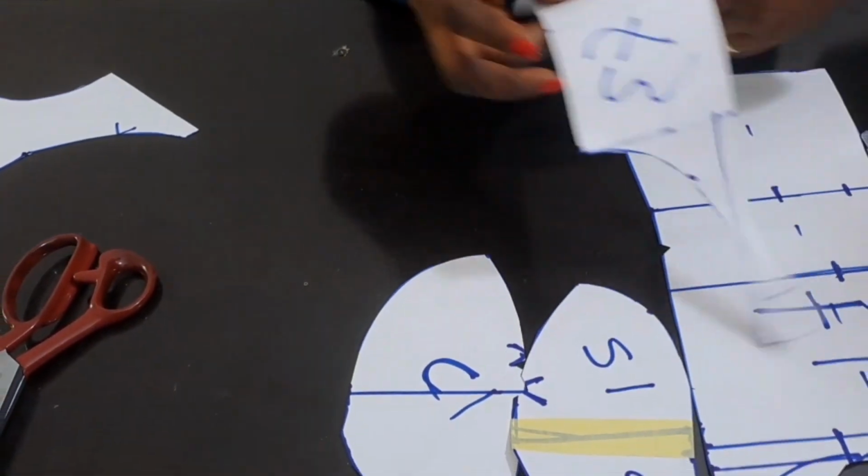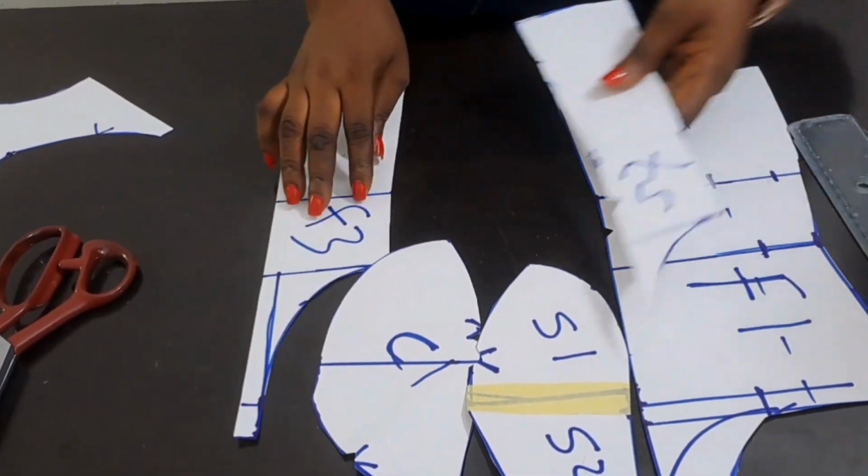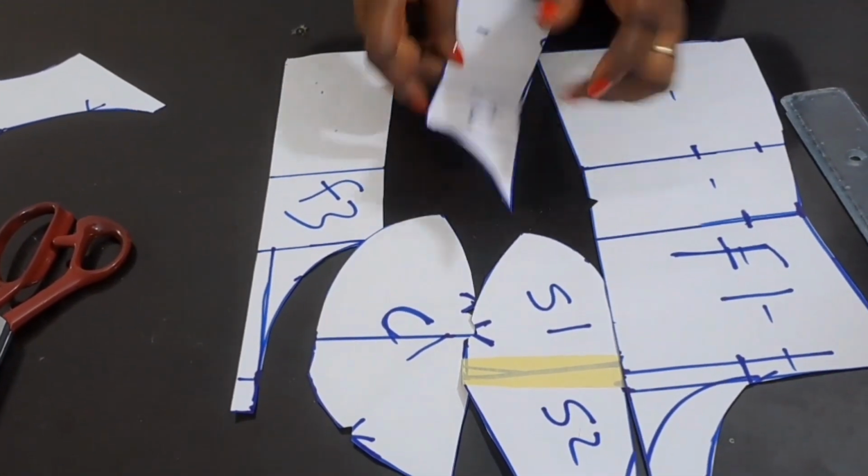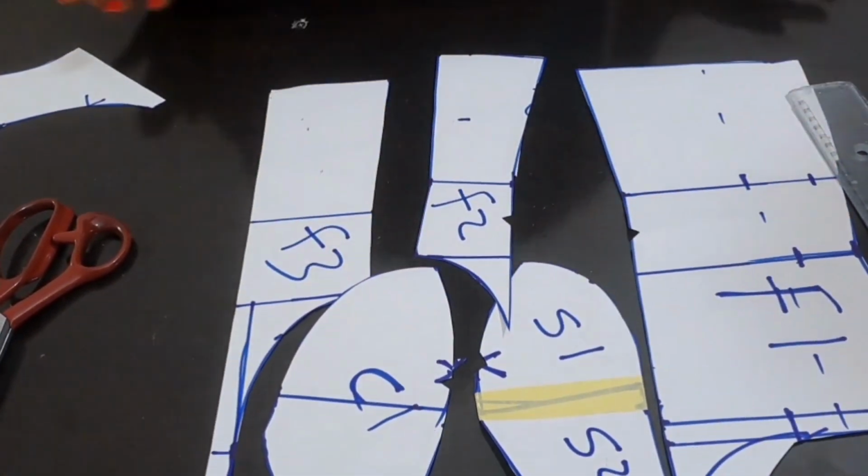So now, this is the front of this corset. This is the number 1 episode. Watch out for episode 2.